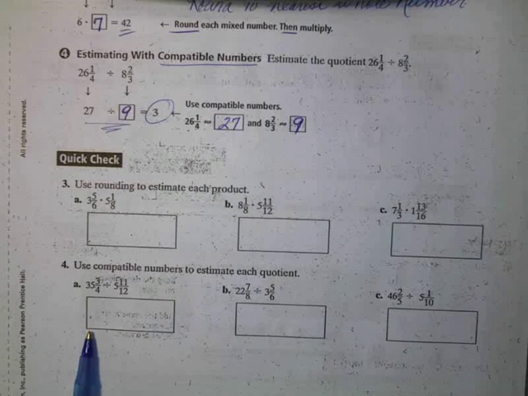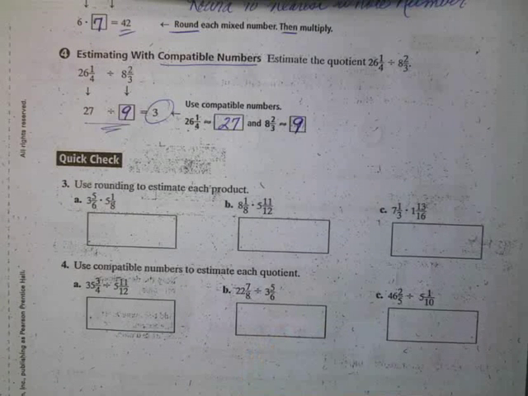Okay, there are a couple of more problems here, multi-part. Please have these finished so we can go over them in class next time we meet.